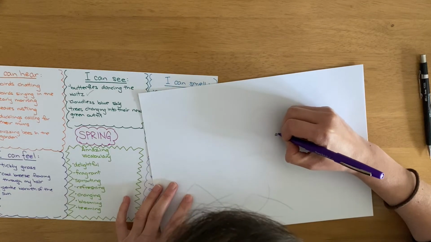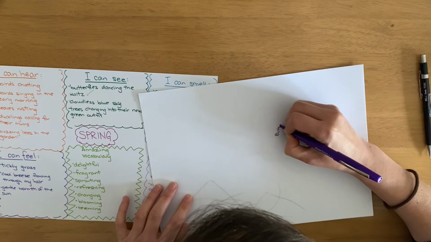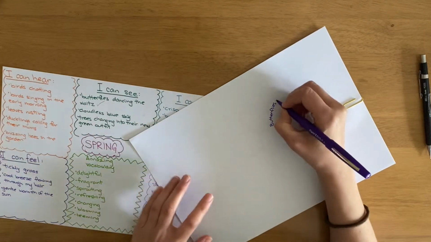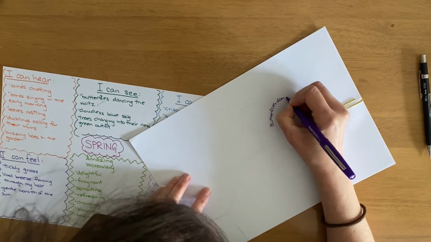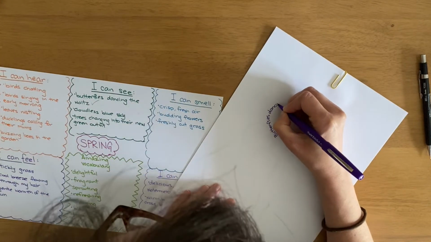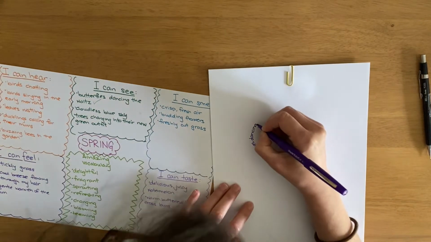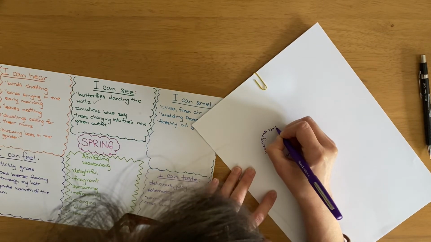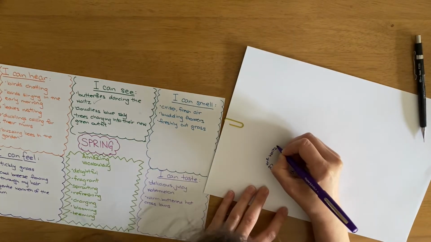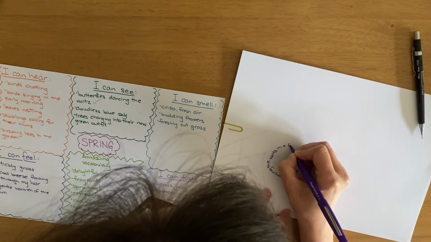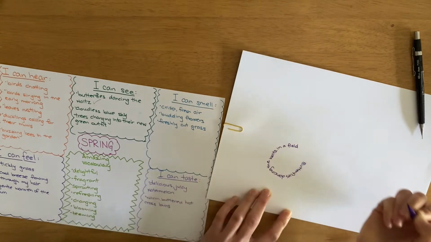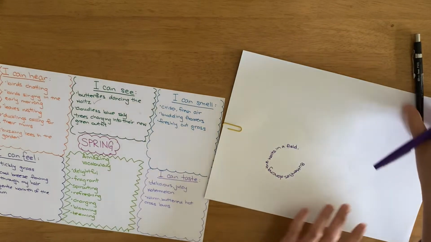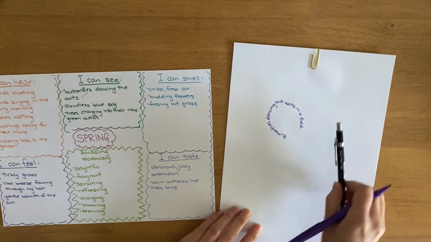Butterflies dancing the waltz in a field. I think that's the only thing that's going to fit, so I'm going to leave that. Okay, so there's one petal.